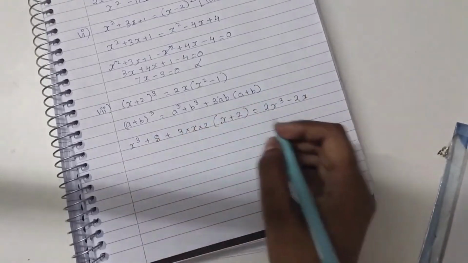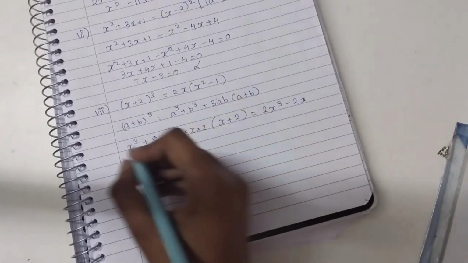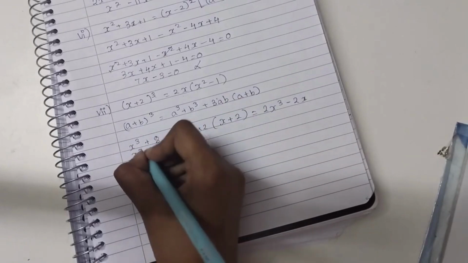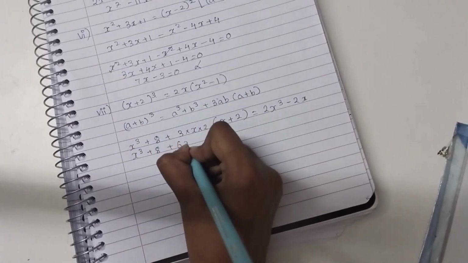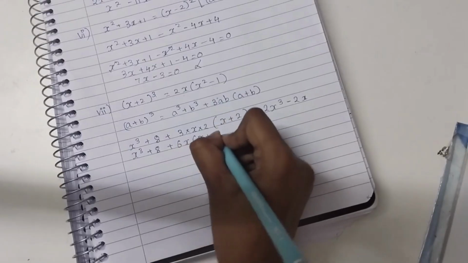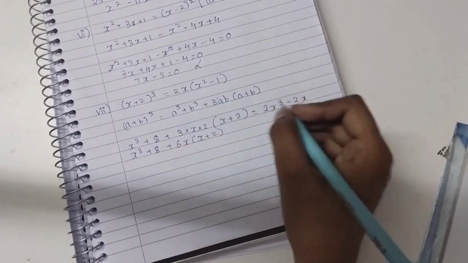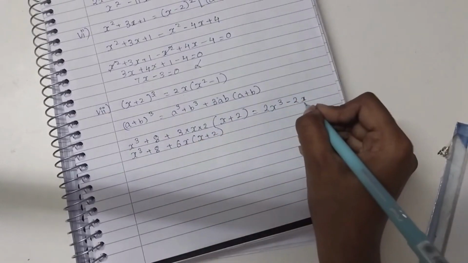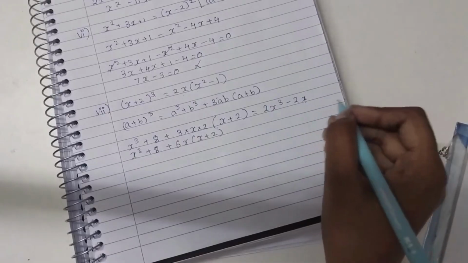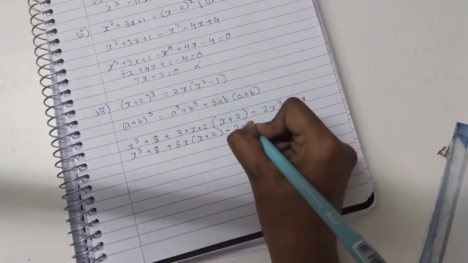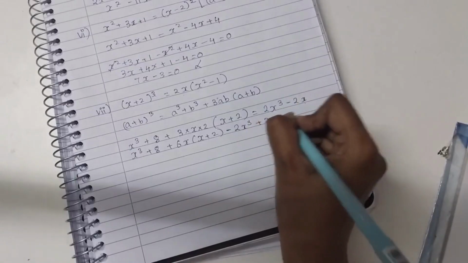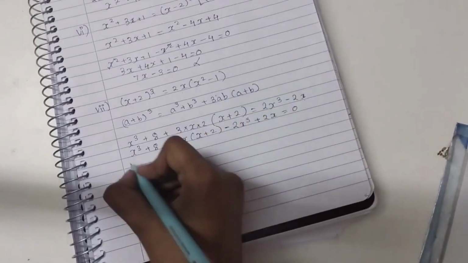So when we further simplify the left-hand side, you'll get x cubed plus 8 plus 6x times (x plus 2), which is equal to 2x cubed minus 2x, and we're going to bring this to the left-hand side, which will give us negative 2x cubed plus 2x, which is equal to 0.